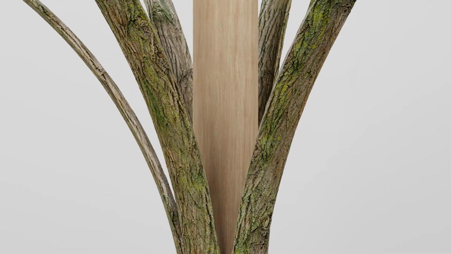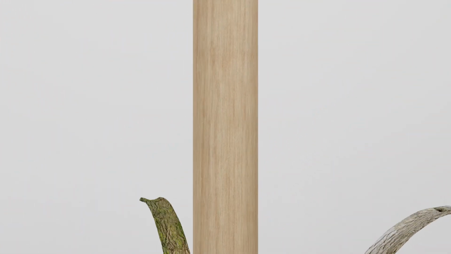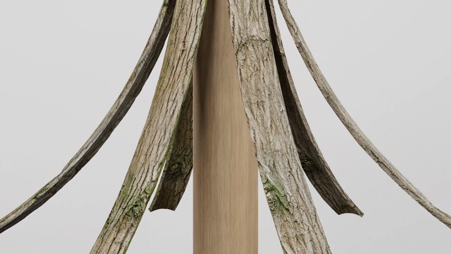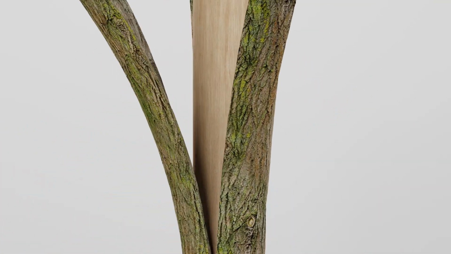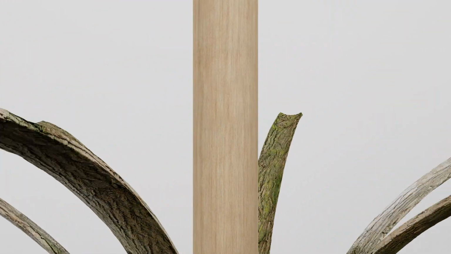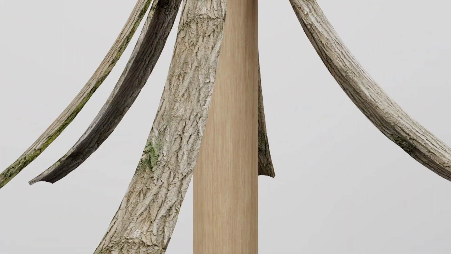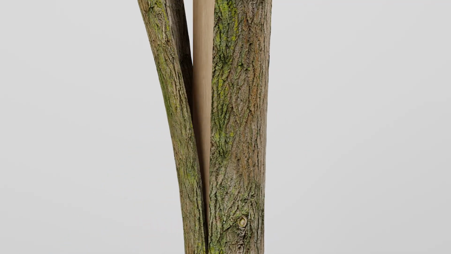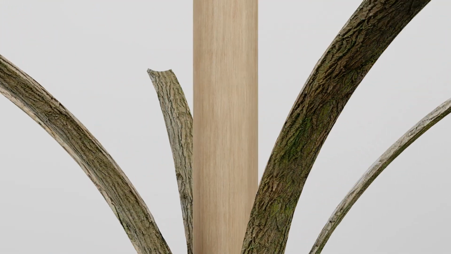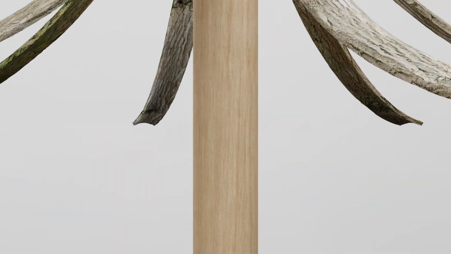Welcome to this tutorial. As you can see, this is what we are going to make. We have a tree and then some bark falls off and then it attaches again from the other side. This is not really a tutorial for total beginners. If you're a little bit more advanced or at least know how to work a little bit inside Blender, then this is great for you. You can probably do this with ease.